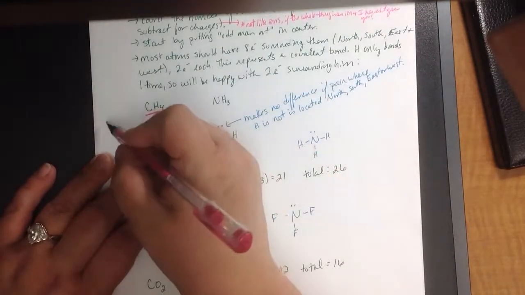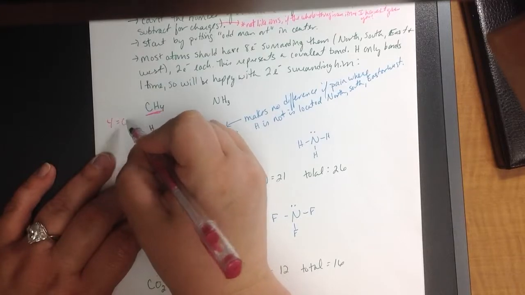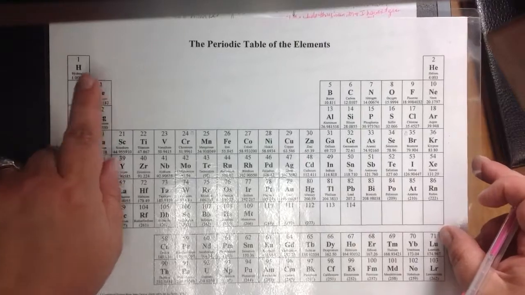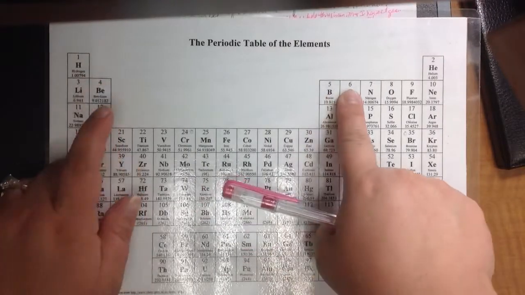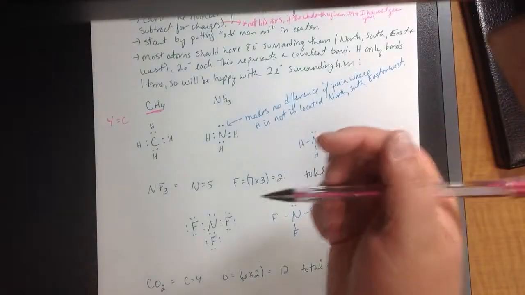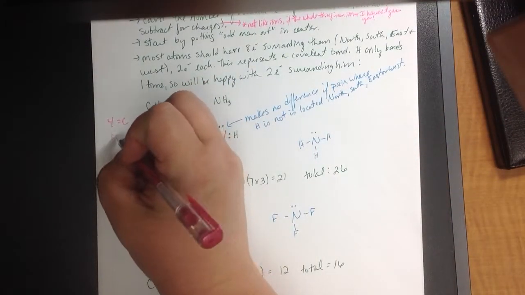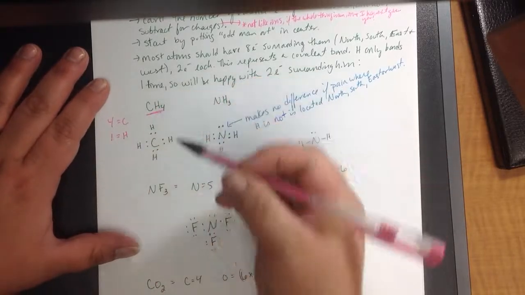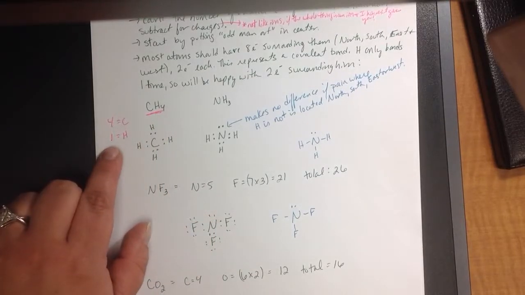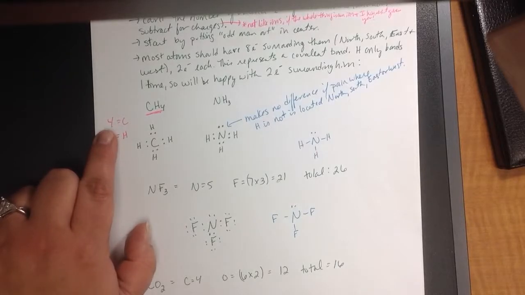Carbon has 4 electrons, or 4 valence electrons. And I got that by counting 1, 2, 3, 4. Okay? Hydrogen has 1. There are 4 hydrogens here. That's what that subscript thing means with a 4. 4 hydrogens at 1, so that's 4, plus the 4 of carbon, total of 8 electrons.